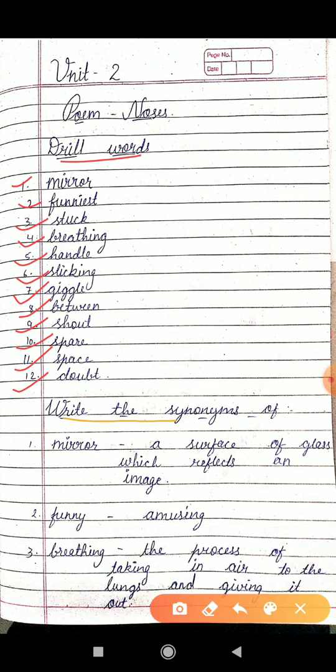Next, write the synonyms of. First, mirror: a surface of glass which reflects an image. Next, funny. The synonym of funny is amusing. Next, breathing: the process of taking in air to the lungs and giving it out. Got it, students?